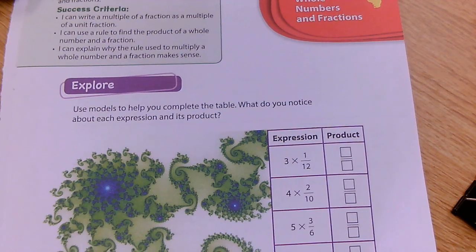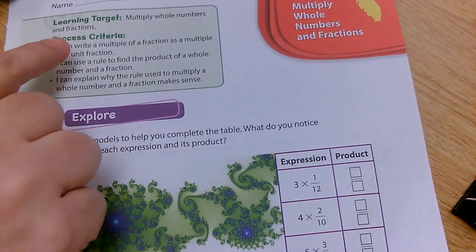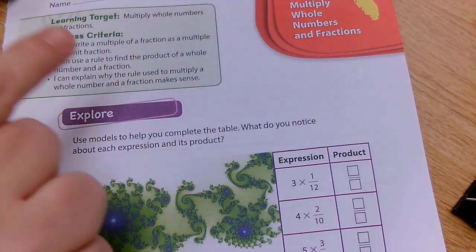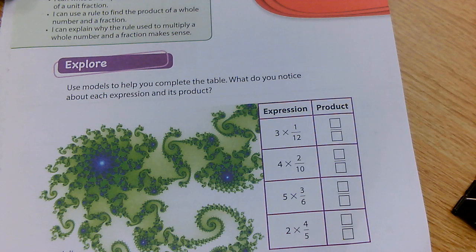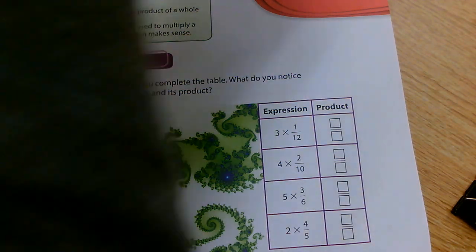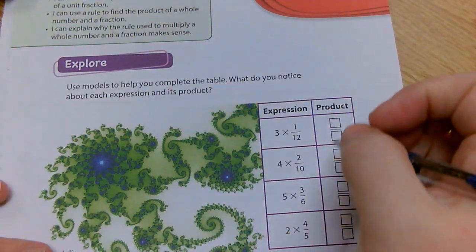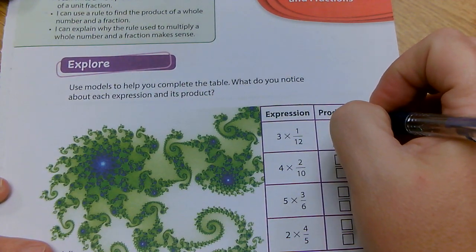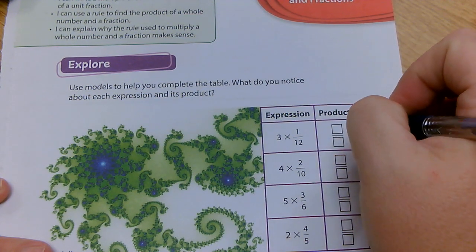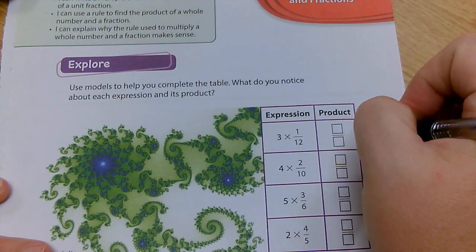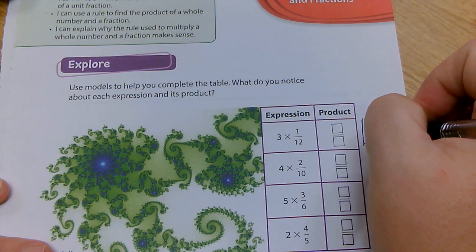All right, so we are going to look at multiplying whole numbers and a fraction. So we're going to use models to complete the table. Let's look here. If I have 3 times 1/12, I'm going to make a model of 1/12 and 1/12 and 1/12, multiplying. Remember we talked about that?